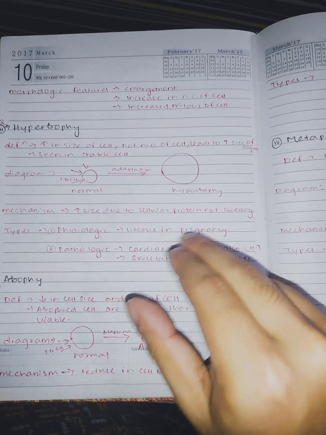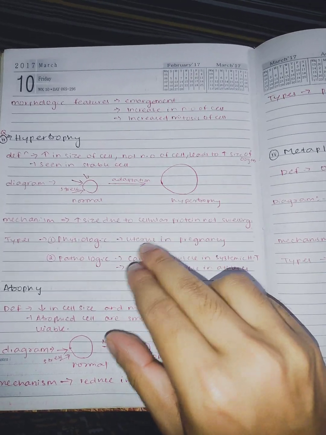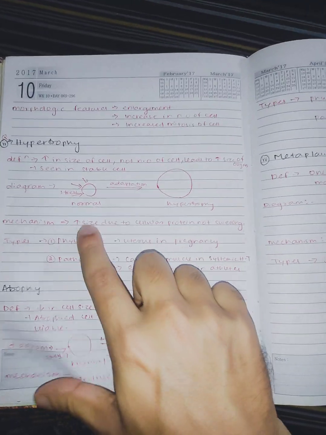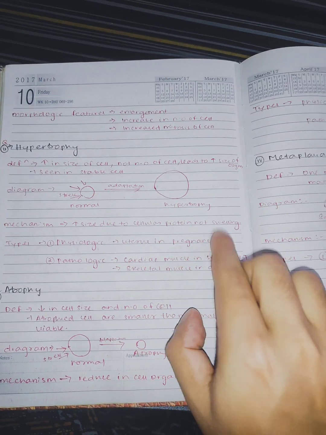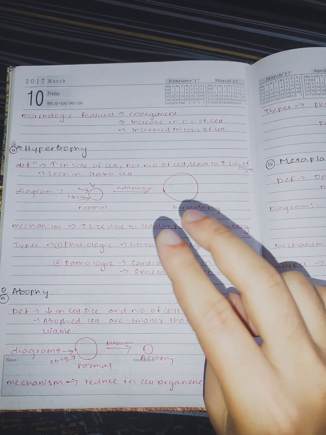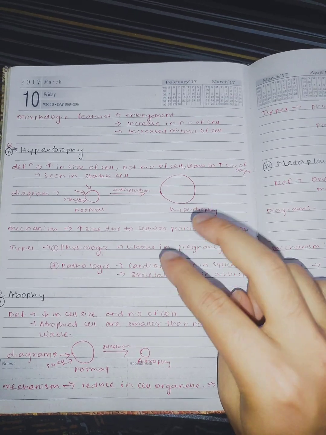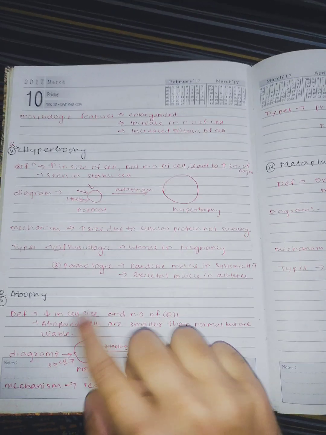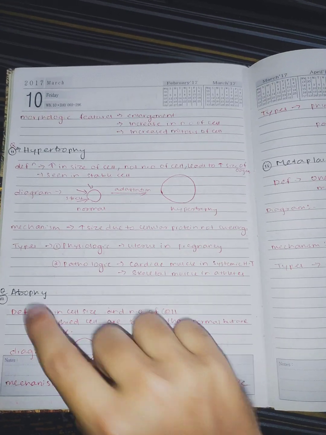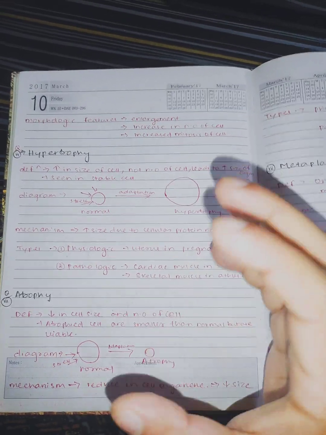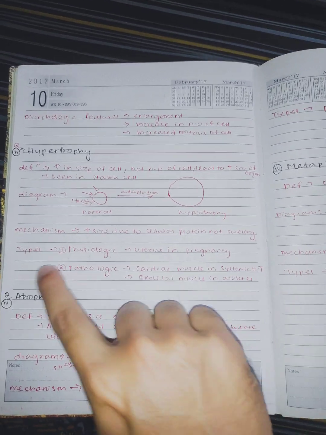In pregnancy, uterus size is increased, and it's a rare case where in the uterus in pregnancy there is both hypertrophy and hyperplasia. But after pregnancy, it's atrophy. In pregnancy it is hypertrophy and hyperplasia. After pregnancy it is atrophy. The size decreases. Atrophy means the decrease in size. We will talk about it after completing the types.